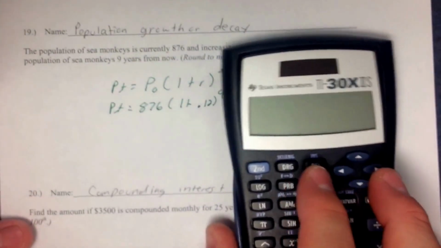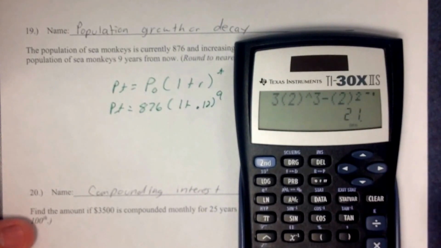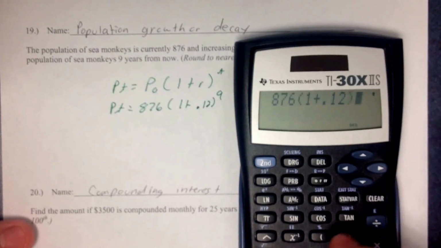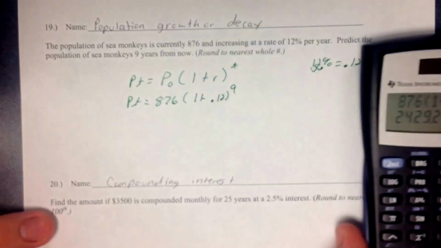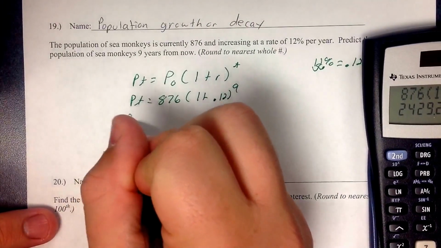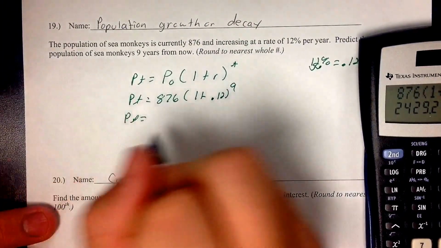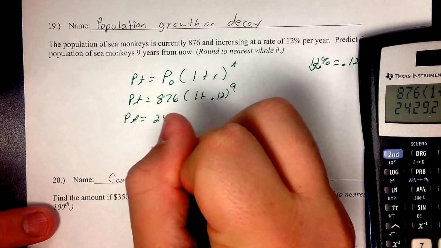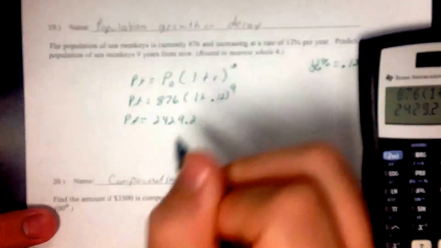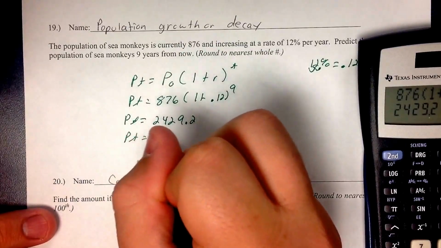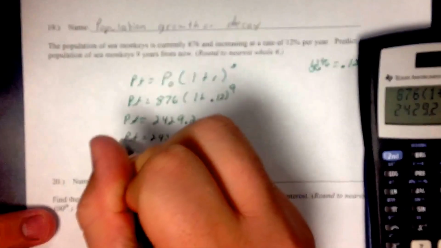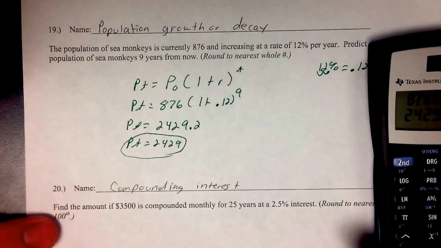So again, I would just plug that directly in my calculator like that. So 876 parentheses 1 plus 0.12 parentheses to the 9th power. So the population would be 2,429.2, and if you want to round it, you can. It says round to the nearest whole number, so it'd be 2429. Again, I'm not too concerned about the rounding.